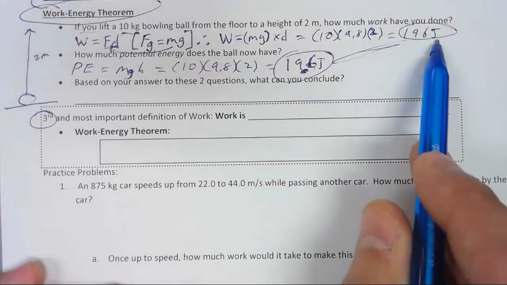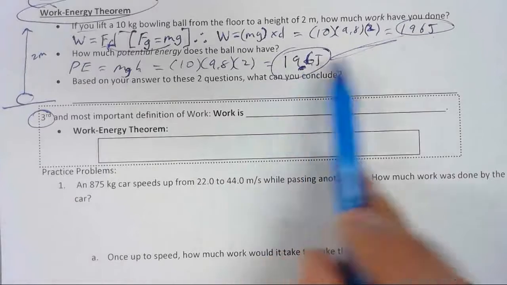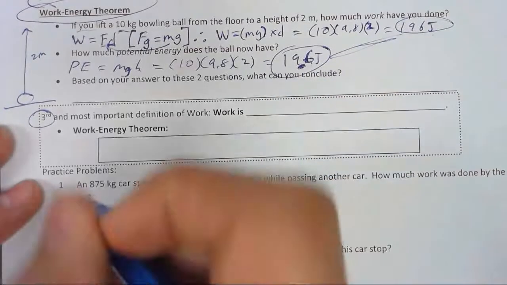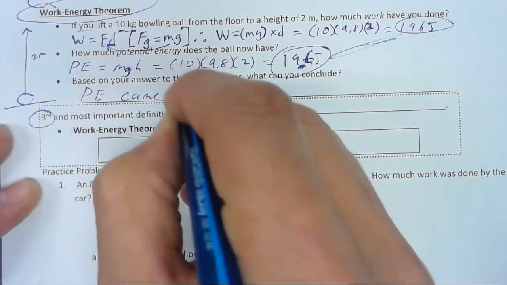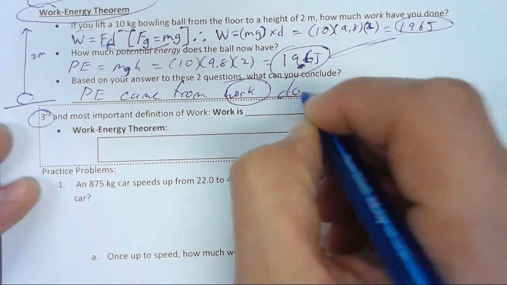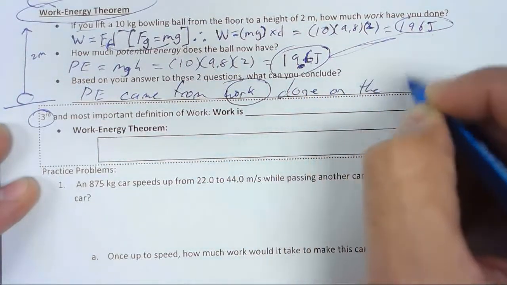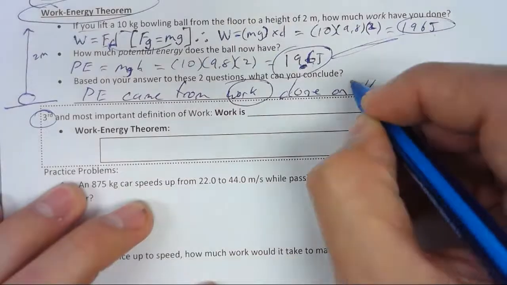Well, it's no secret that the work done matches the energy. Therefore, the energy came from the work done on the ball. So let's write that potential energy came from work done on the ball. Really important point to understand there, that potential energy came from work. And that's always the case with potential energy.